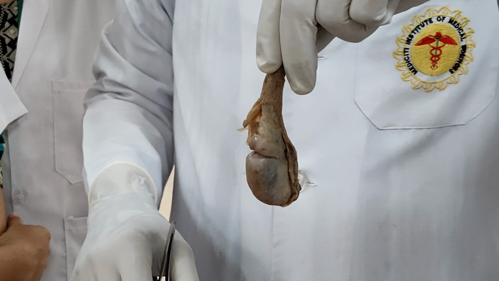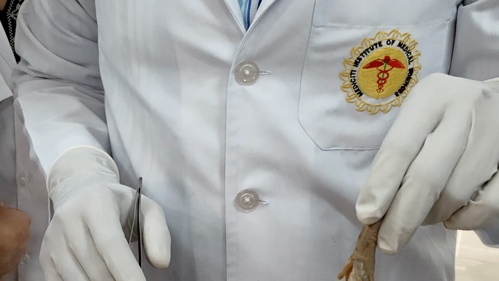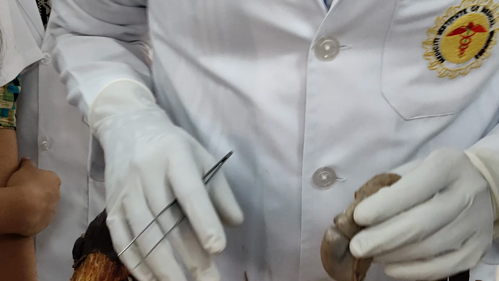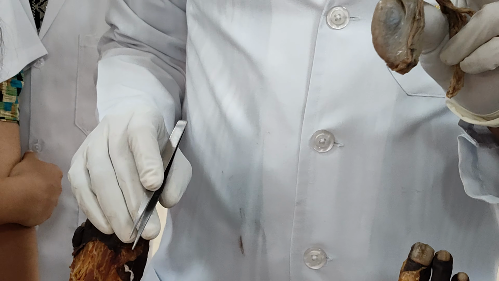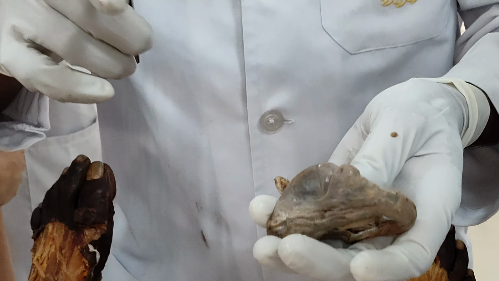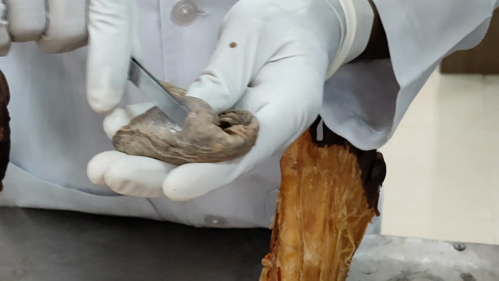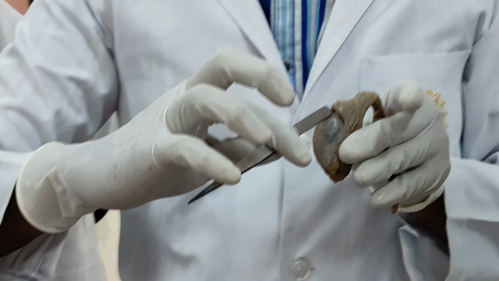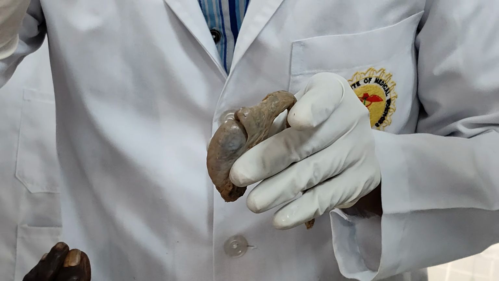Now coming to the side determination, which is very, very tough, right? No, it is the easiest one. Always remember, on the lateral surface of the posterior border of the testis, you will see a nice gap between the epididymis and the testis. This is called the sinus of the testis or the sinus of the epididymis, right? So this sinus of the testis is seen on the lateral surface of the posterior border.